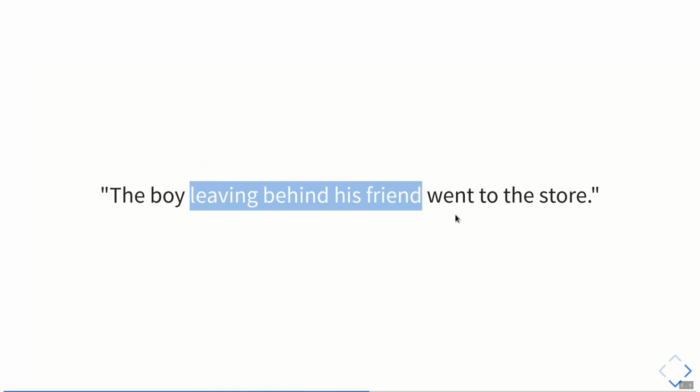But there's nothing here saying, here's the subject, the boy. Here's this modifying clause, leaving his friend. Here's now the verb. Nobody said that, right? But you were still able to grasp that the boy and went were the connected parts of the sentence. Make sense? You got it, right?